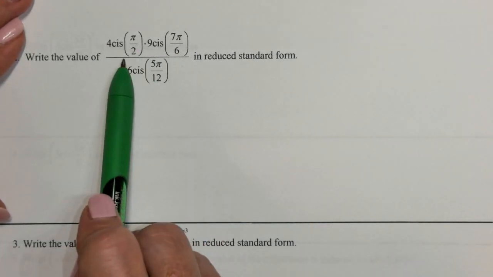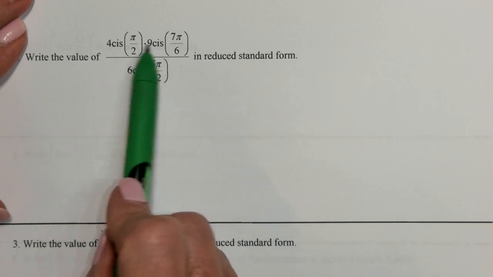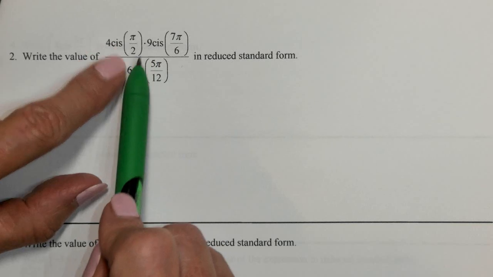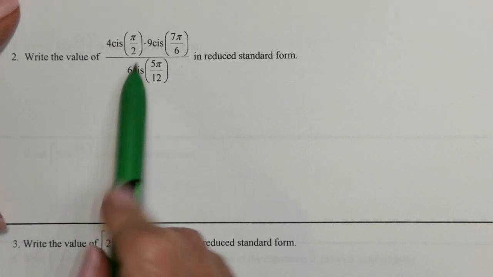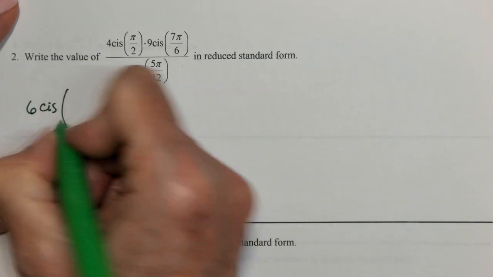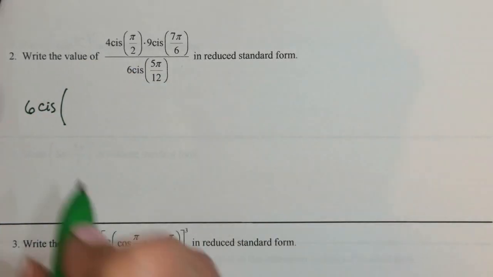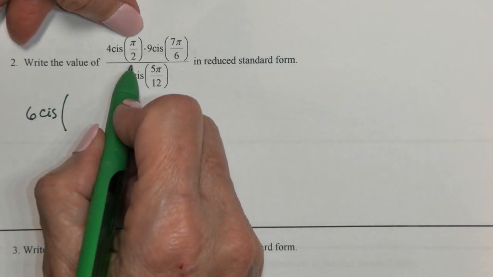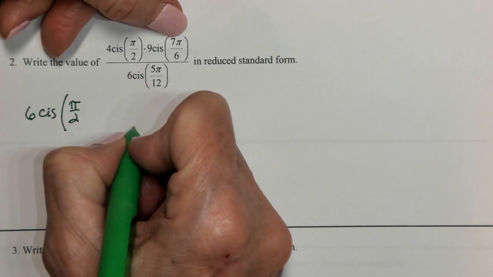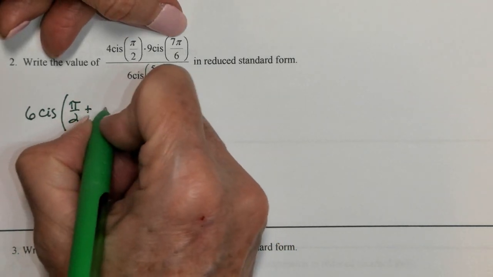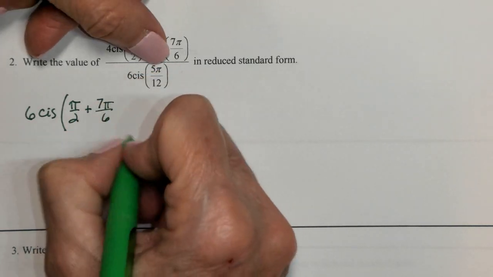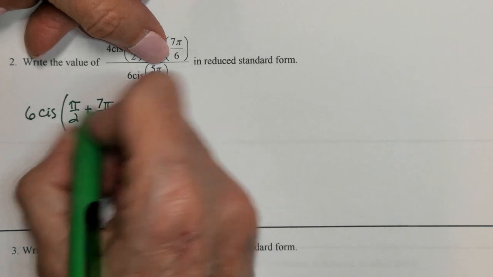Okay, well, the first thing I'm going to do is take care of my real parts. 4 times 9 is 36, divided by 6 is 6. So that's just 6 cis. Okay, now I'm going to take care of my arguments. The pi over 2 is up on top, so it stays positive. The 7 pi over 6 is up on top, so it gets added to the pi over 2. The 5 pi over 12 is in the denominator, so I need it subtracted from these other two.